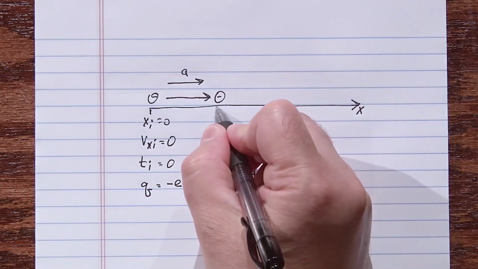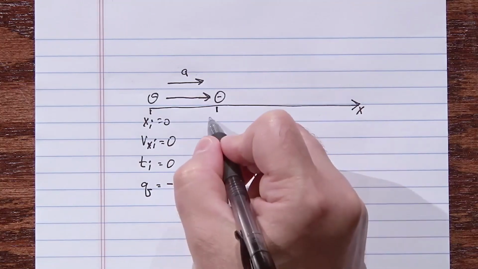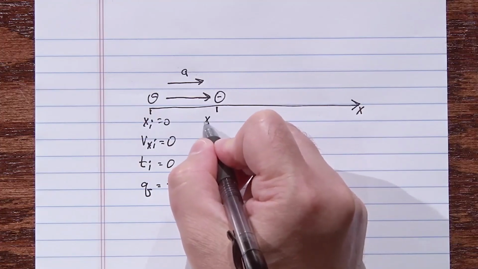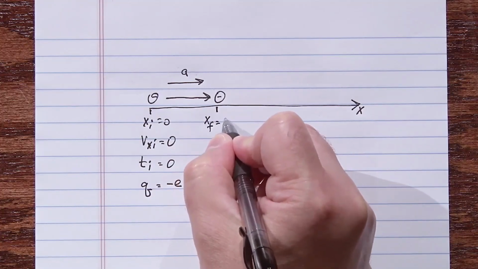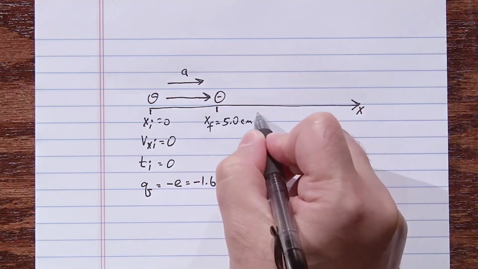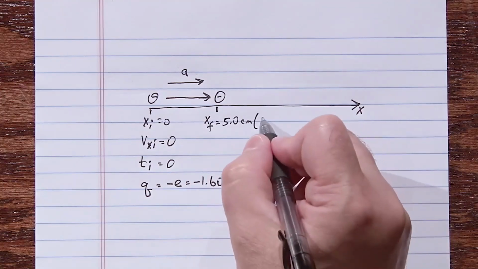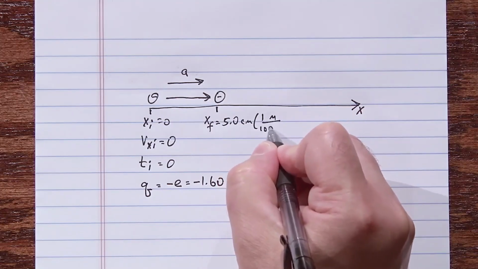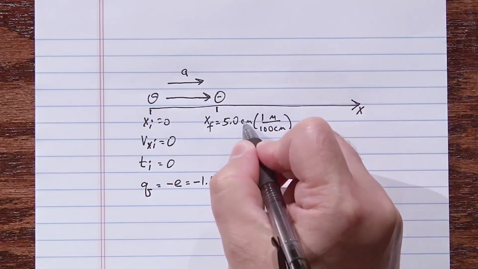The next time that we know something about the electron, it's at x final is equal to 5.0 centimeters, which I can convert using 1 meter is the same as 100 centimeters.